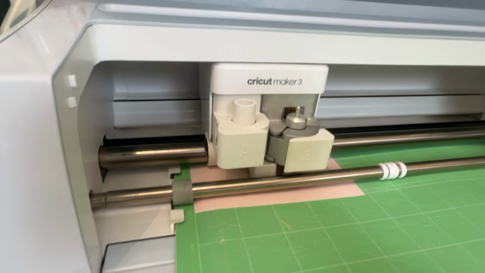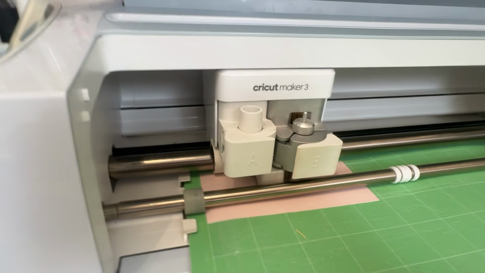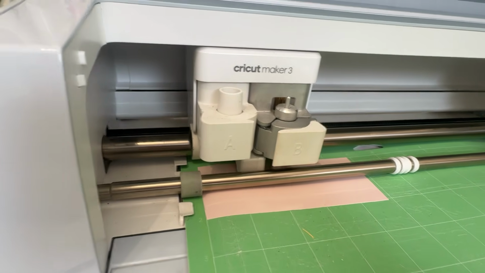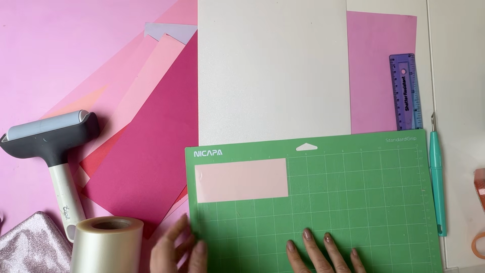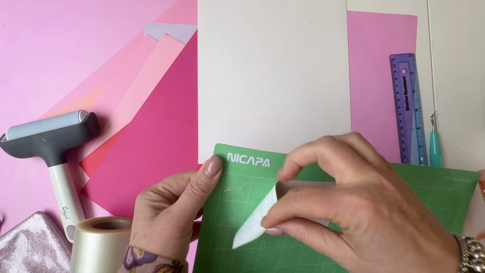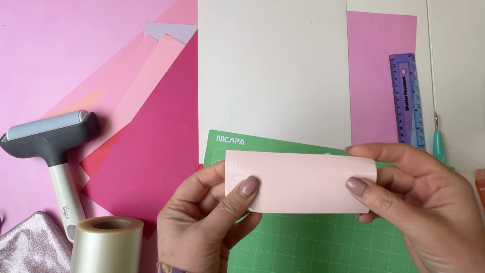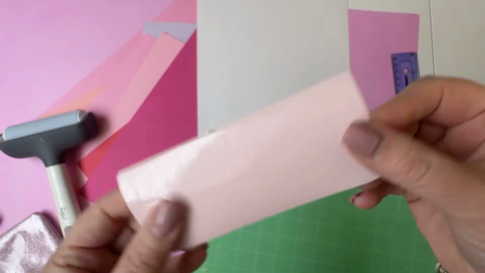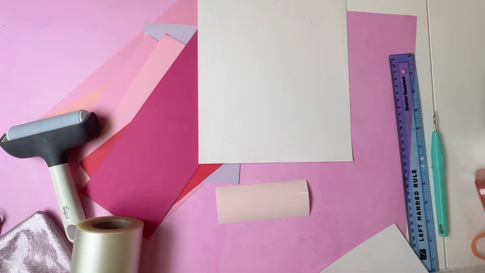It's just such a super easy and simple project, and with the outline text it's going to make it just a little bit more effective. So we're all cut out. I'm just going to pull that off of the back, and you can just about see, even with the light, that it's cut out nicely. We've got our outline text.